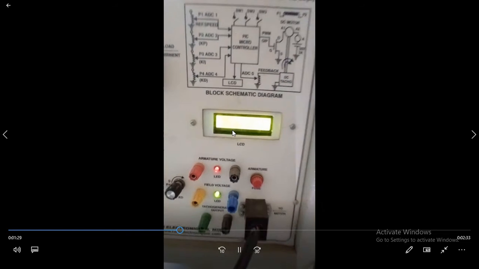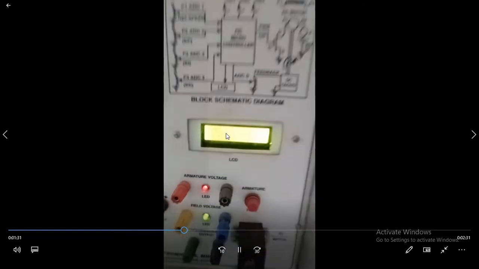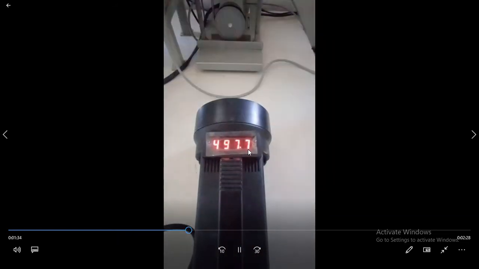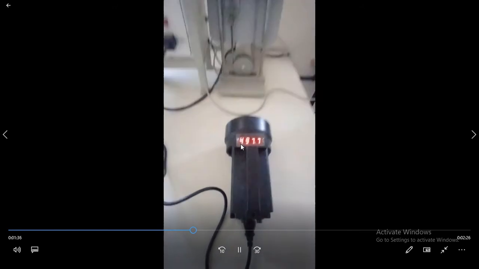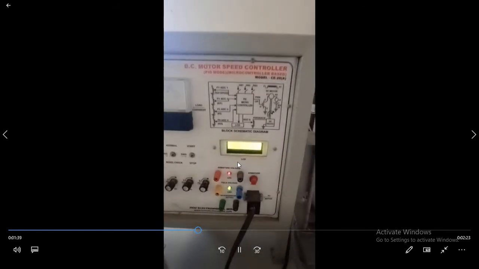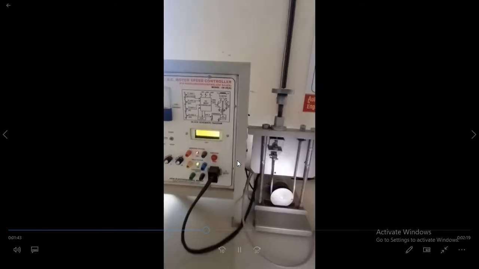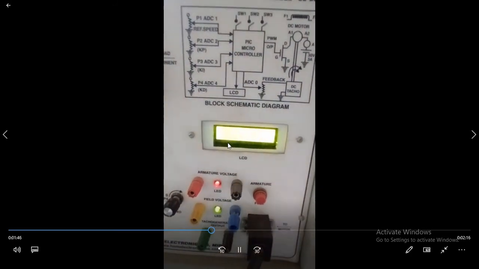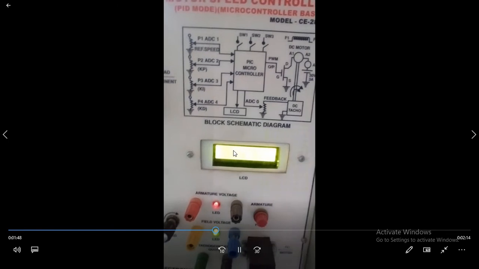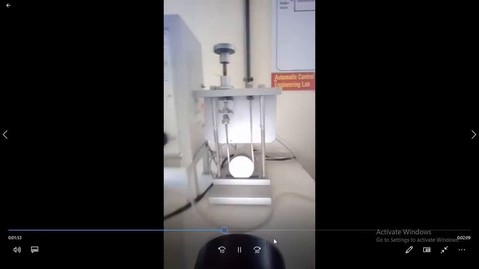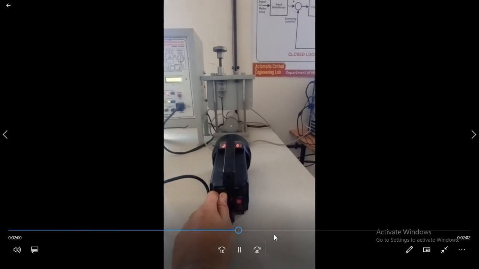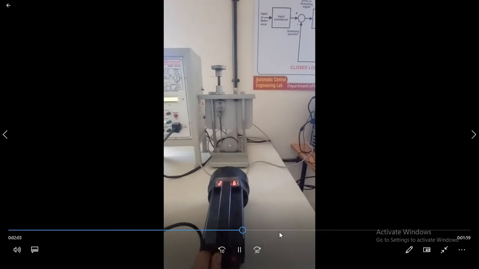At this instant the reading is 498, and here the reading shown is 497. Okay, so for the second reading we follow a similar procedure. Increase the speed first. So now the speed is near about 624. Okay, and then again adjust the flashing frequency till the instant the red mark gets stationary.